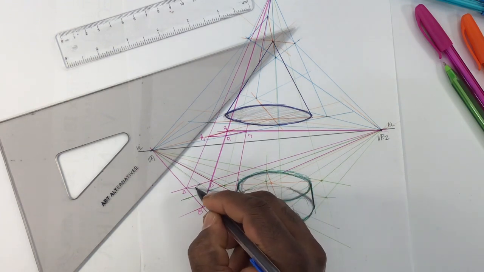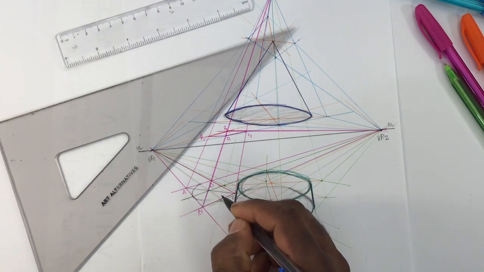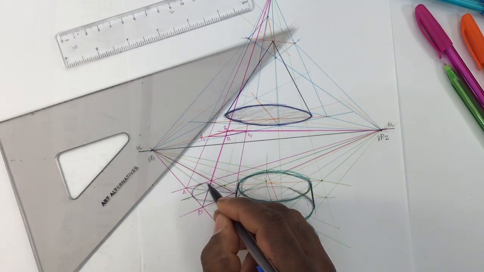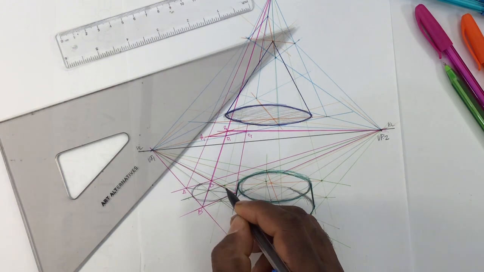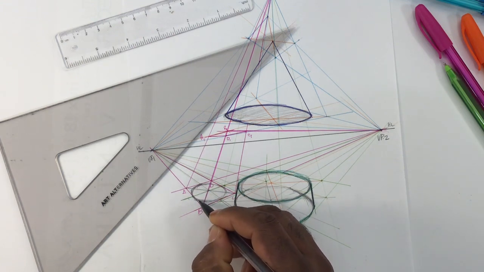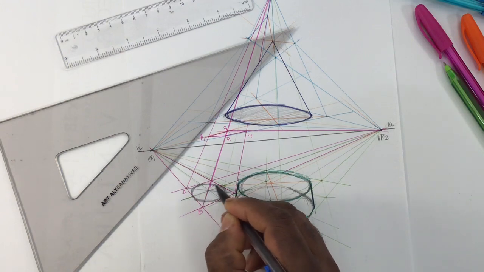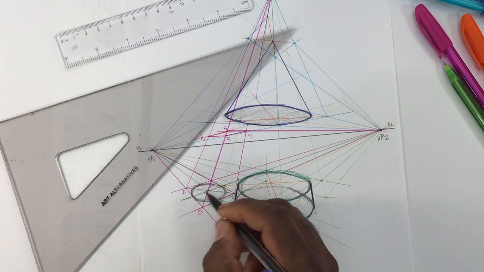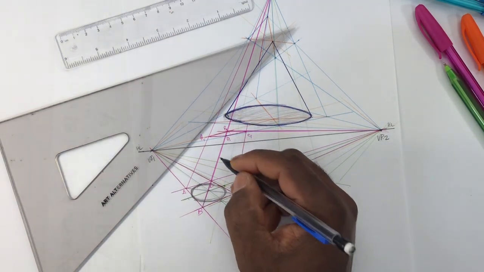All right, so I'm going to just sketch that in real quick. Something that looks like that, or something more like that. More like that. So that should be mimicked up here.